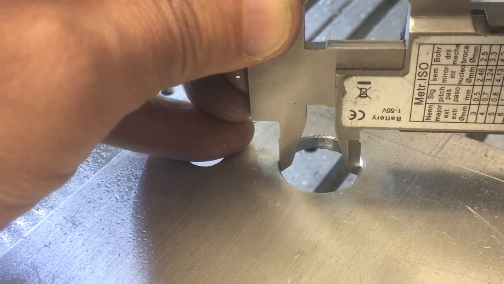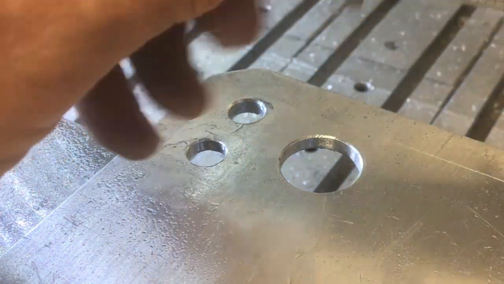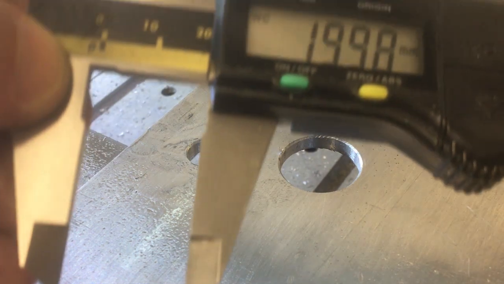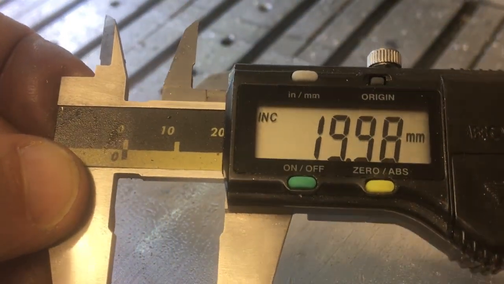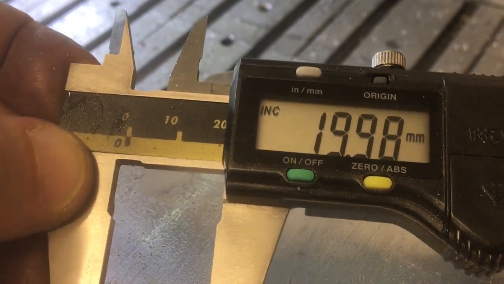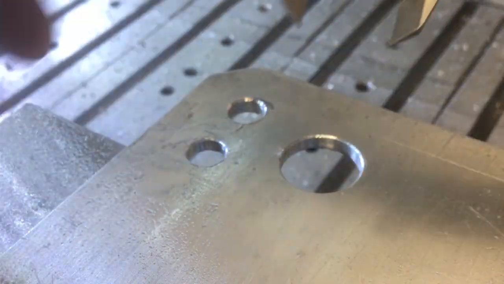Not the easiest thing to measure with the camera in a way. Alright, so pretty close. So if that was a critical bore, you could then just change the diameter slightly and just creep up on the final dimension.